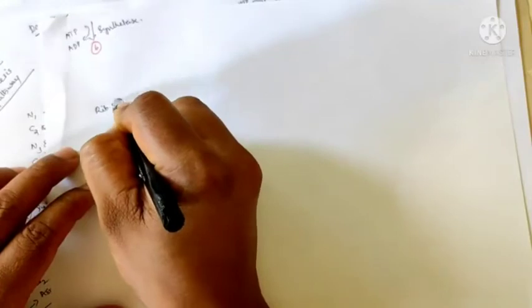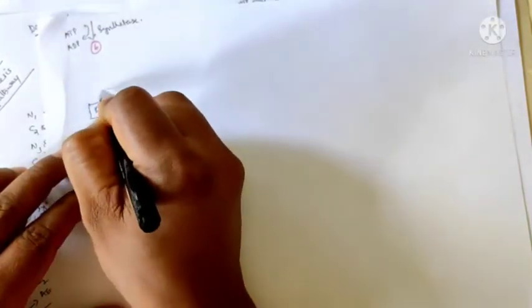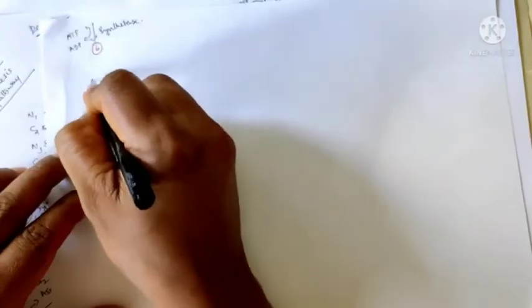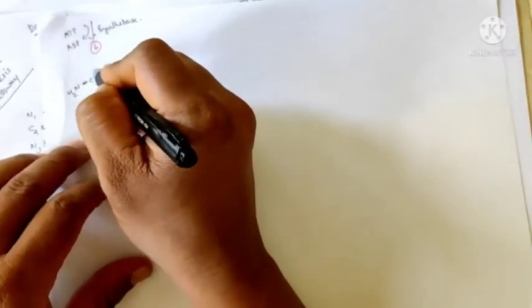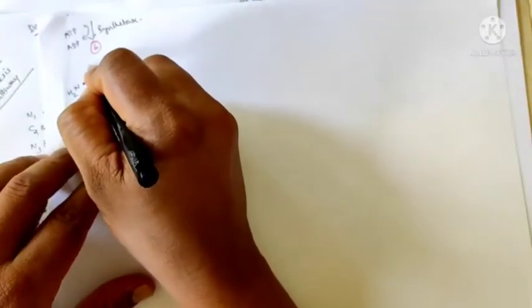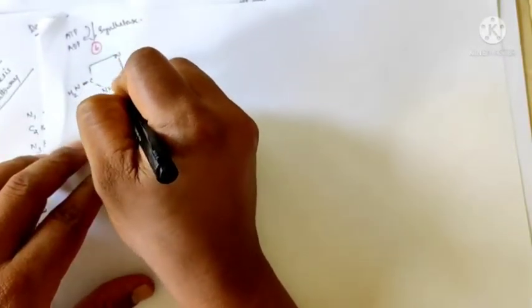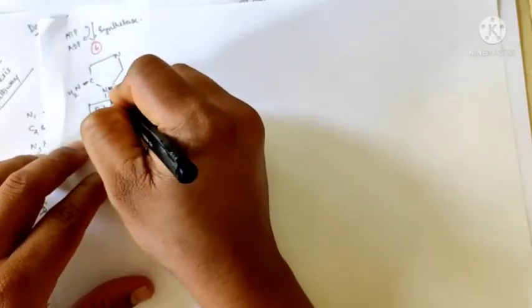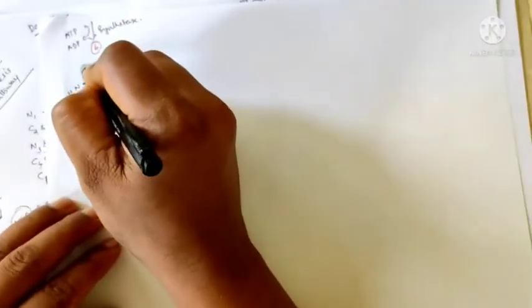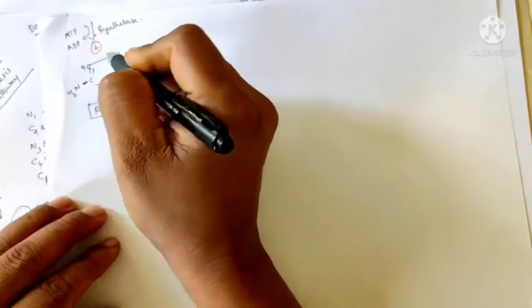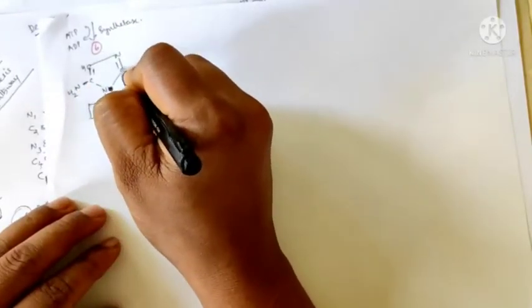Ribose 5-phosphate, in that NH, C double bond NH, it is converted into an NH2 amino group. CH, okay, cyclization, okay, here it is CH, here also it is CH.